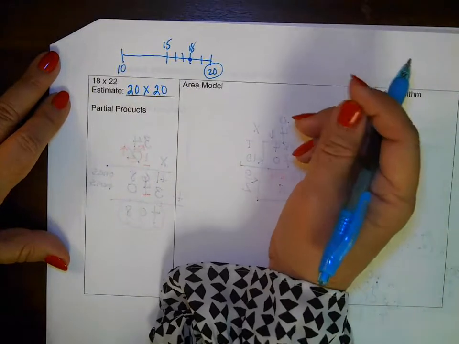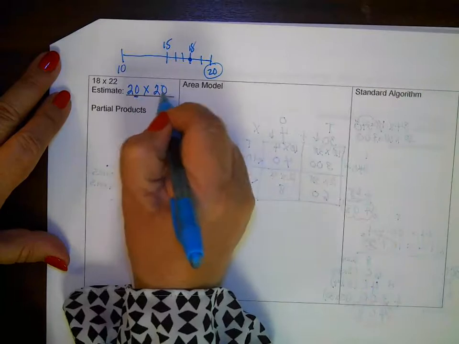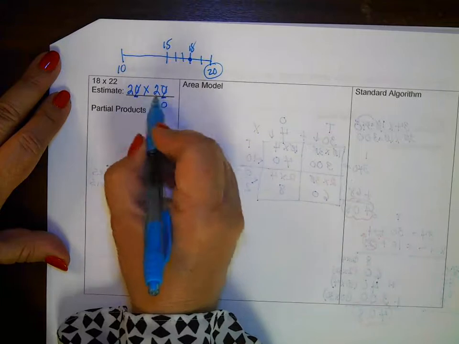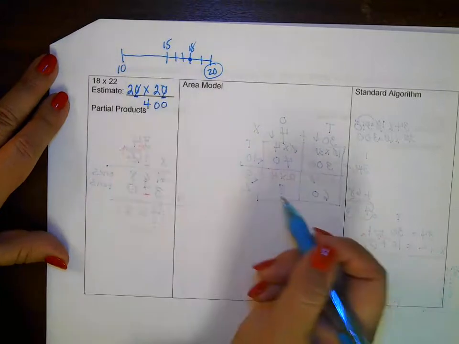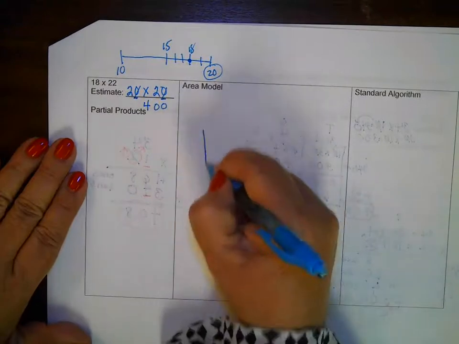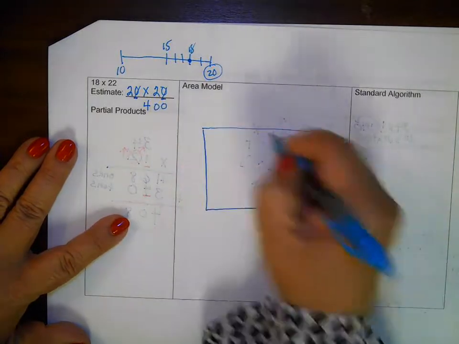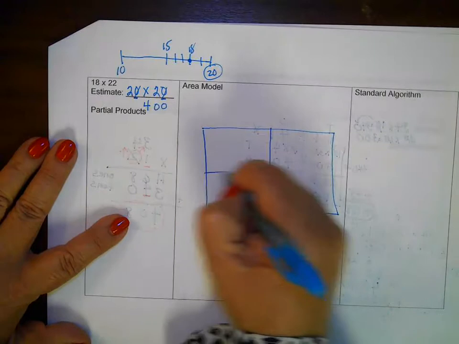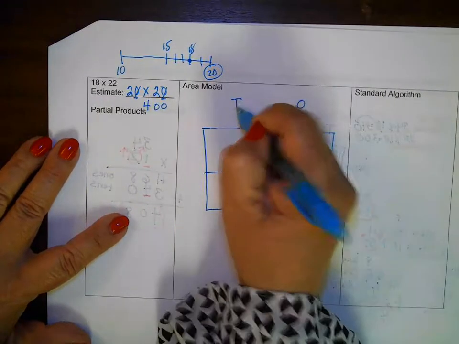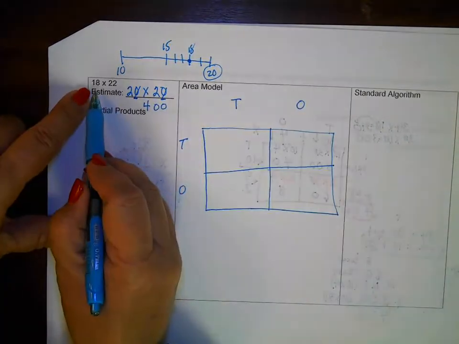Remember to label ones and tens and ones. I'm starting off with my actual problem. I had 18. How do I stretch that out and show the expanded form? You're right, 10 plus 8. I have 22. I need to expand that out. How do I do that? Yeah, you're right. 20 plus 2. Remember, you're going in this direction here. So this is, I put a multiplication sign there, and I'm doing it on the other side. Does it make any difference?